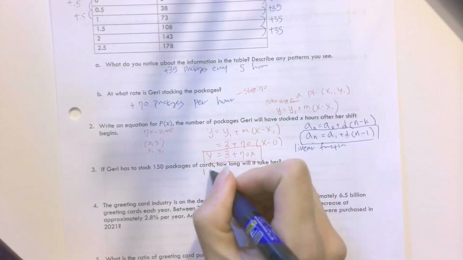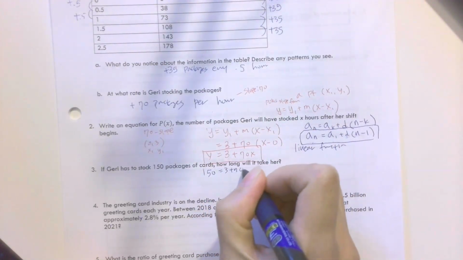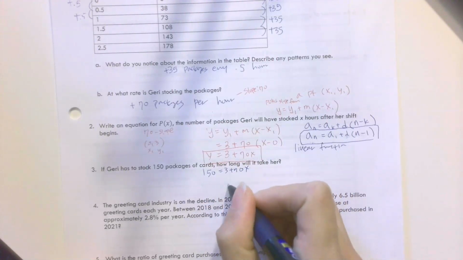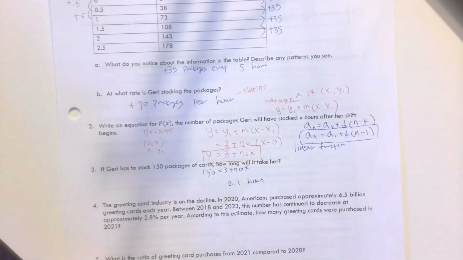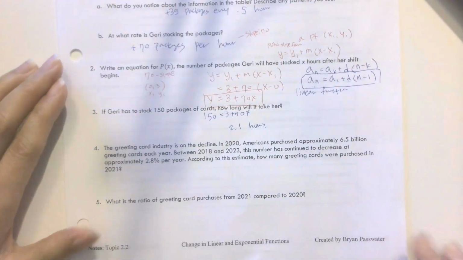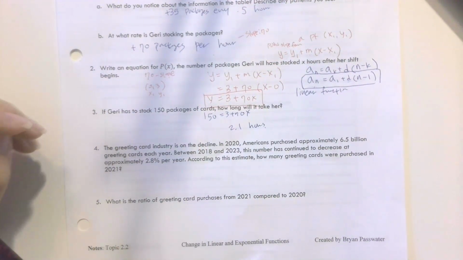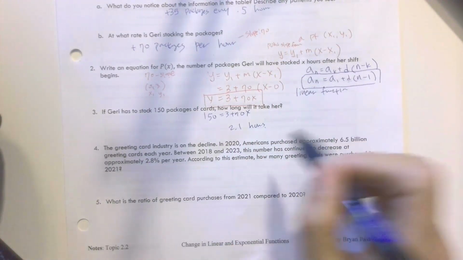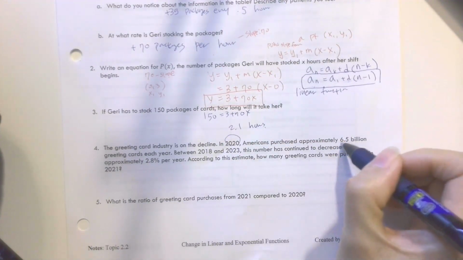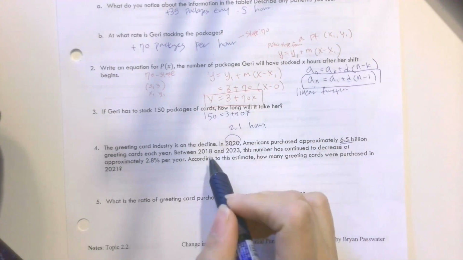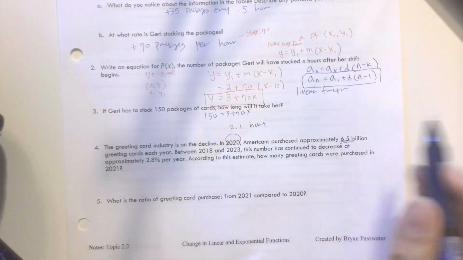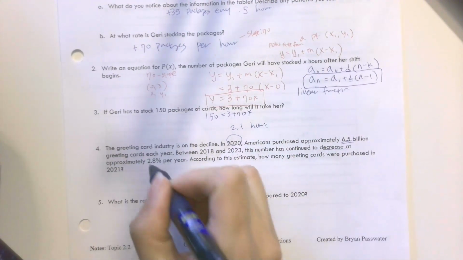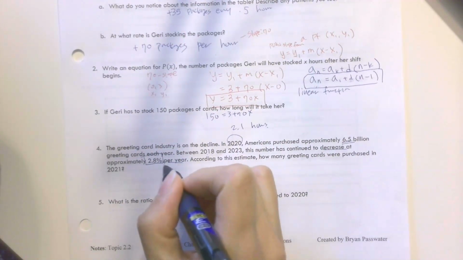So 150 is equal to 3 plus 70x, which gives 2.1 hours. That one's just simple, easy. All right, now we're changing gear up a little bit. The greeting card is declining. In 2010, 6.5 billion, and then between those, it decreases at approximately 2.8% per year.